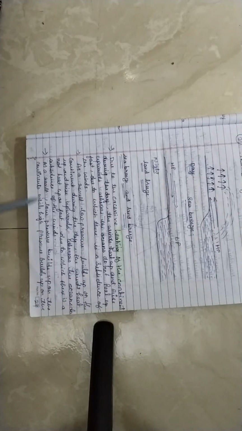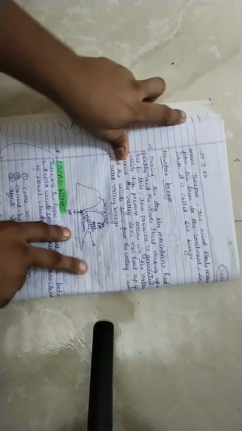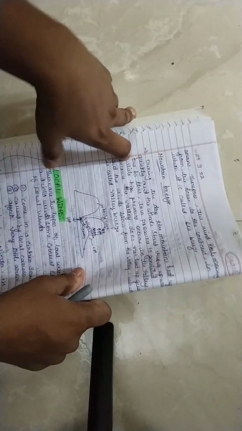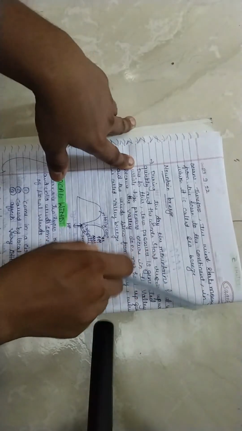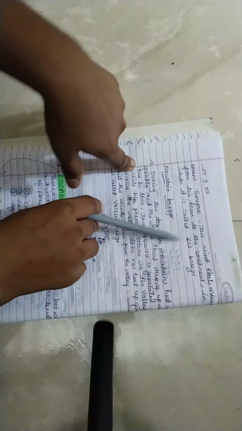As a result, low pressure builds up on the continent while high pressure builds up on the ocean. Therefore, the wind starts moving from the ocean to the continent, which is called sea breeze.